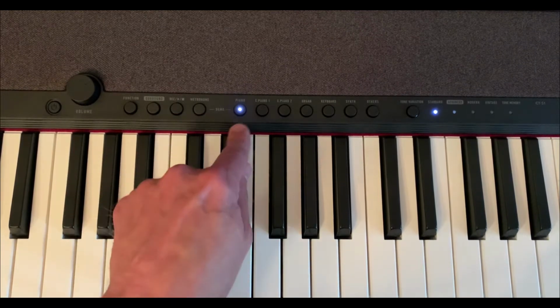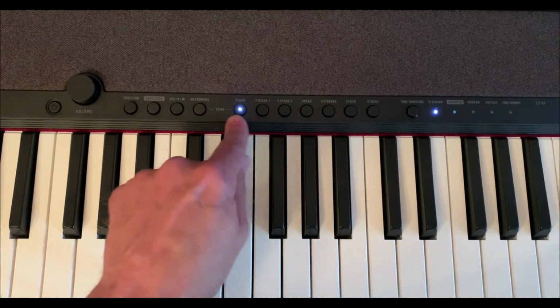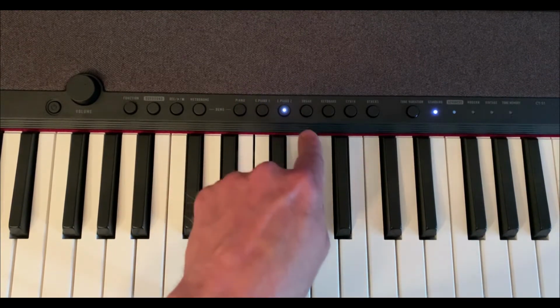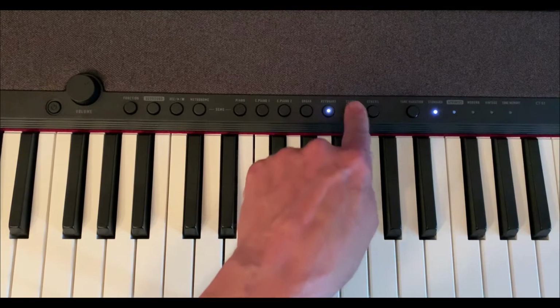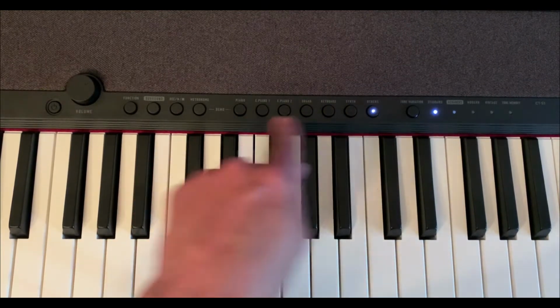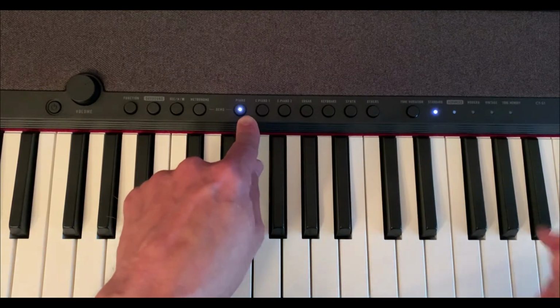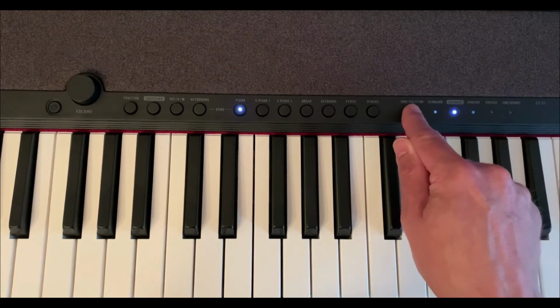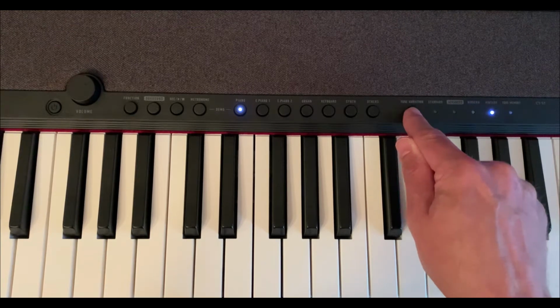The metronome is there. Then here's the category buttons for your different voice categories. So you've got piano, electric piano 1, electric piano 2, organ, keyboard, synth, and others. And then within each of these 7 categories, there's 4 tone variations. So you've got standard, advanced, modern, and vintage.